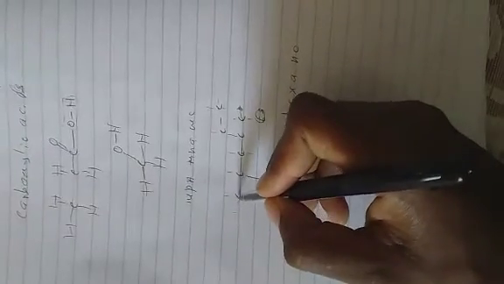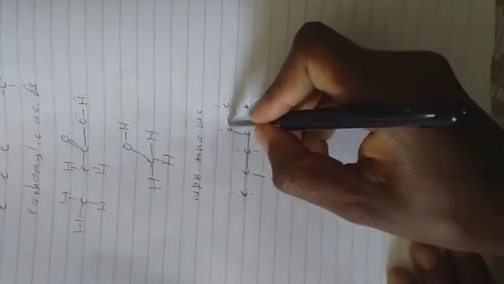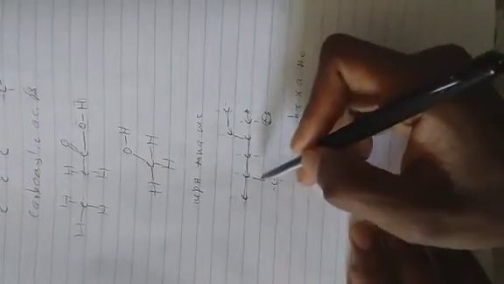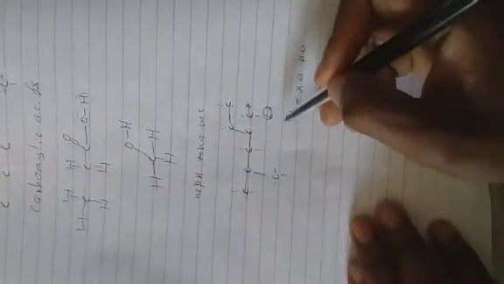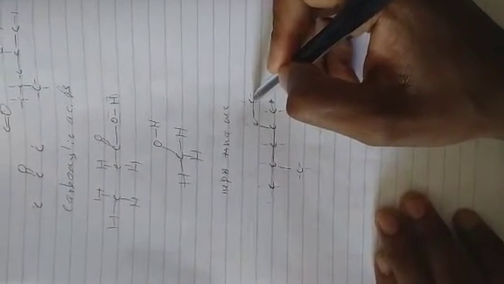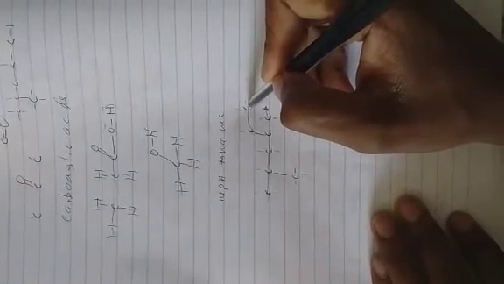Then let's identify the branches, meaning the chain is this one. This is a chain. Which one is the closest branch to the end? Okay, this is the end. How many C's do we count before we reach the branch?